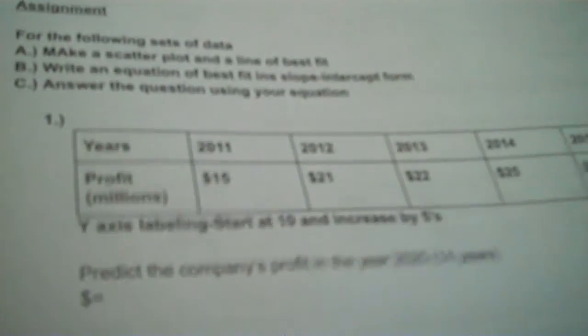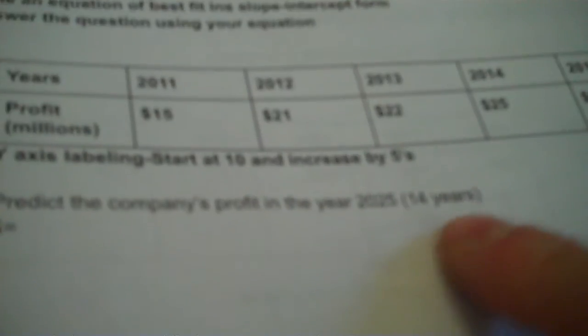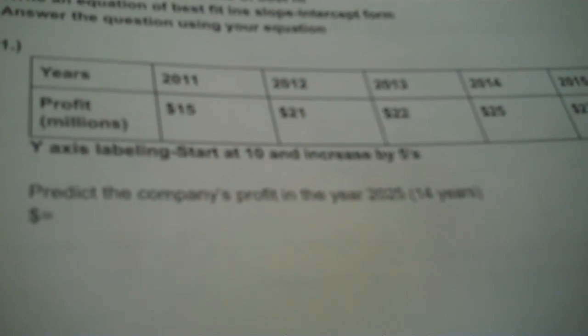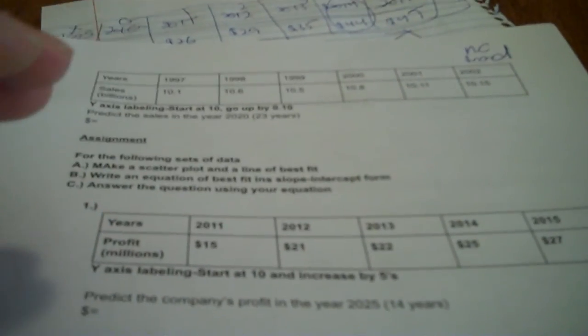Now remember, do everything on here. This one is very comparable to the third example. Okay, that would be the reference to go off of. When doing this problem here, 14 years, and on that little table, 14 goes for X. Okay, and you need to find the Y that goes with it.